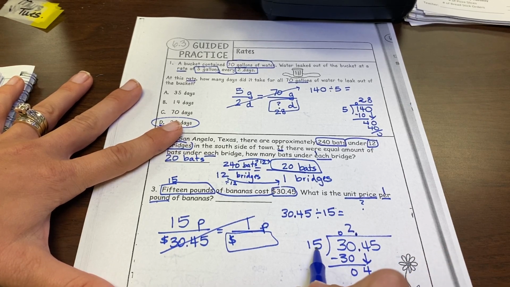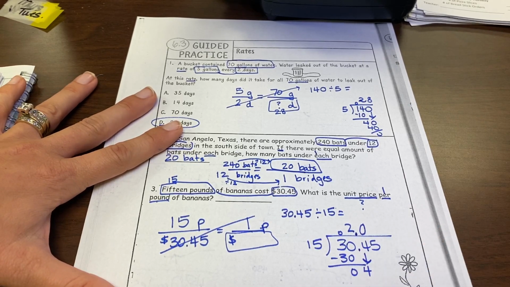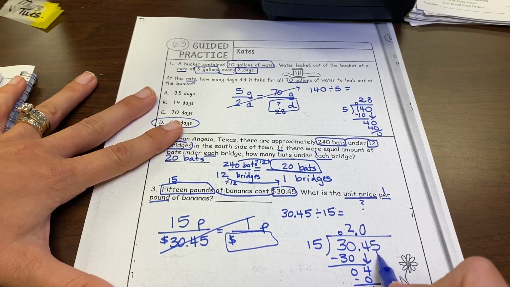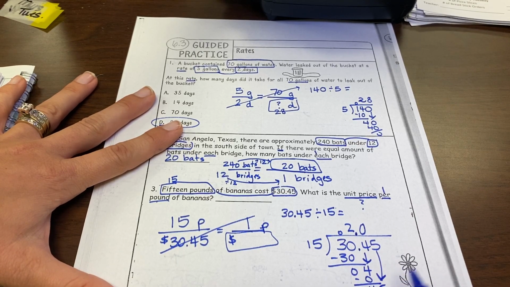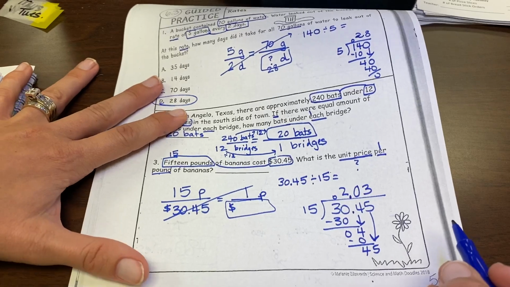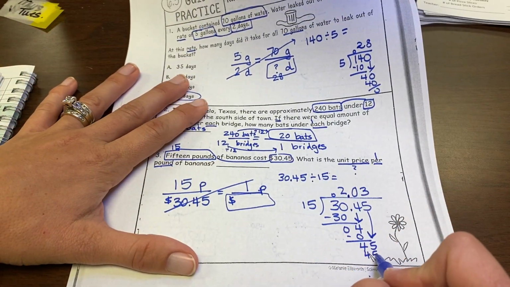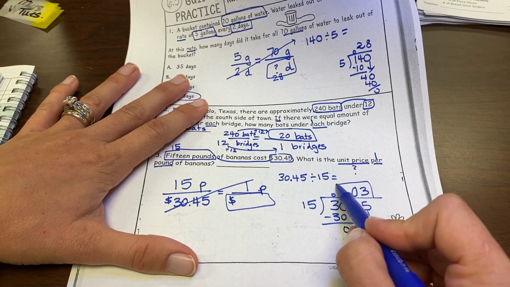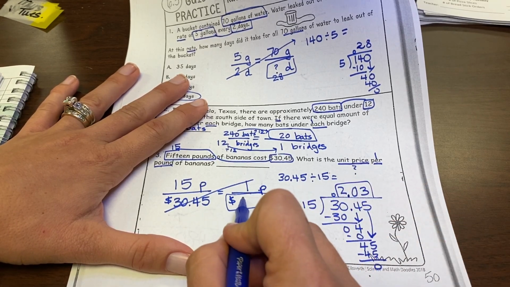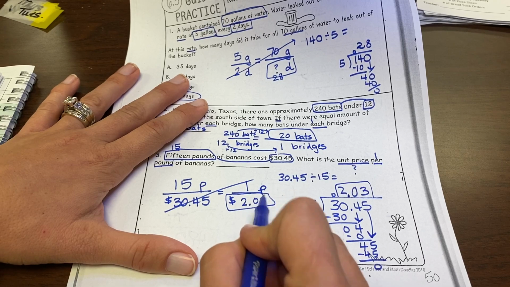Bring my 4 down. 15 goes into 4, 0 times. Bring my 5 down. 15 goes into 45 exactly 3 times. So my answer for 1 pound of bananas, it's going to be $2.03.